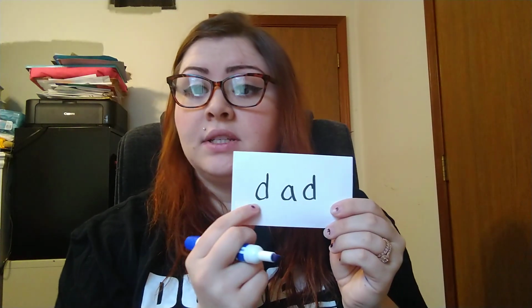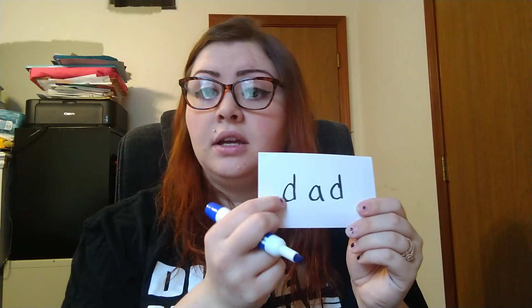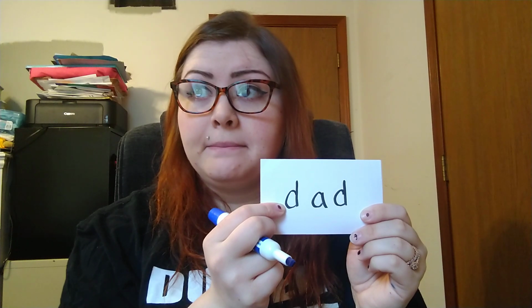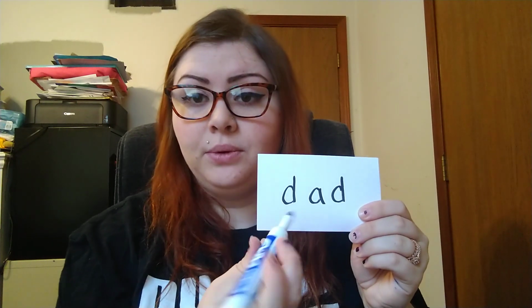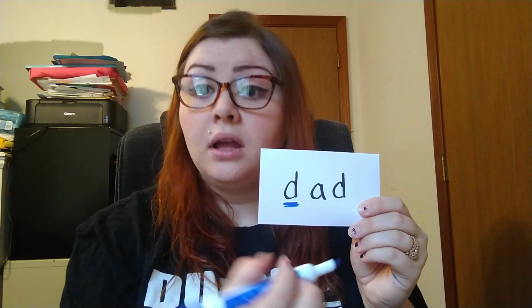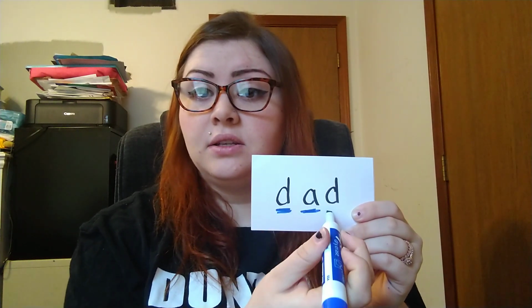Dad. This one is all letters that we can either circle or underline. Is this a lowercase d or a capital D? That's right, it's lowercase. What about this A? Lowercase. And this D looks just like this D, so that's going to be a lowercase one too.